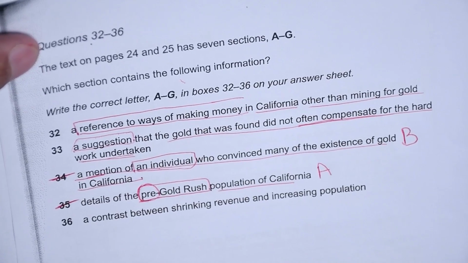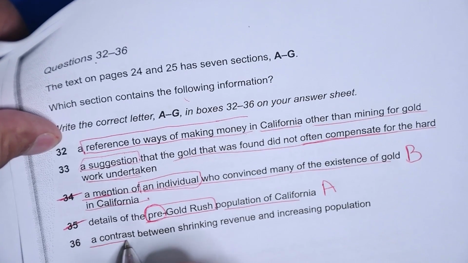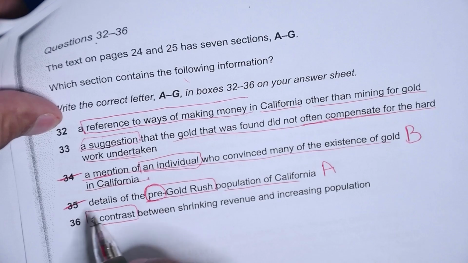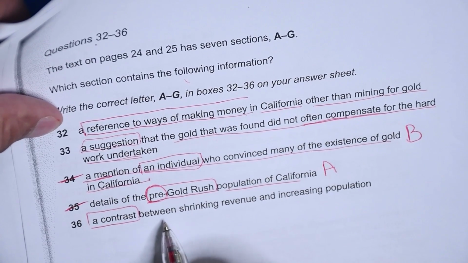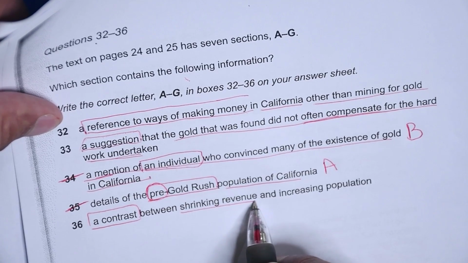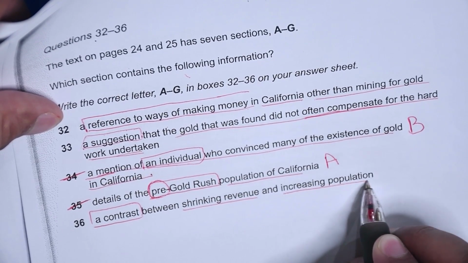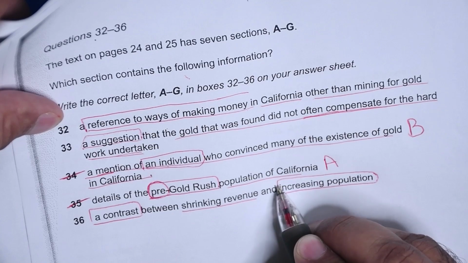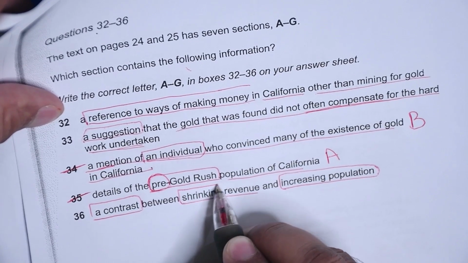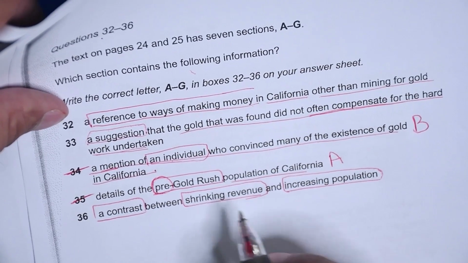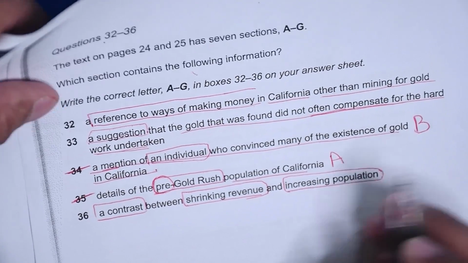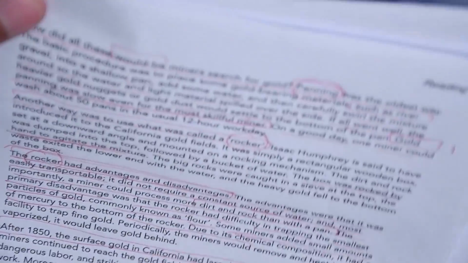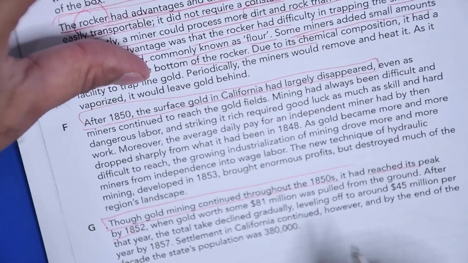Now see that with a little struggle, I'm doing it. I'm making it possible. A contrast. Now details, mention, suggestion, reference. A contrast between shrinking revenues and increasing population. And by the way, we read the passage and we know this happened towards the end when revenues were shrinking and population was increasing. So let's just go to a paragraph where they talk about revenue.